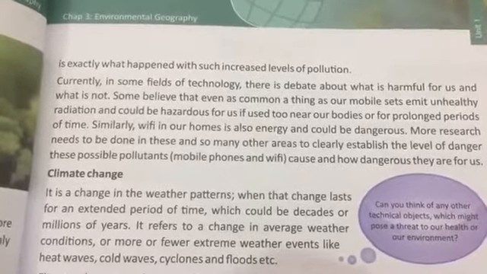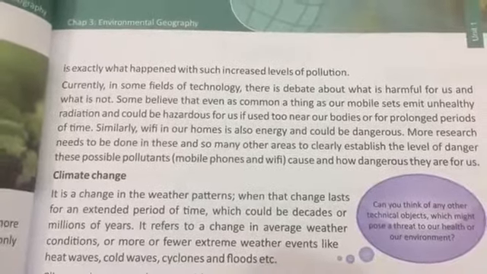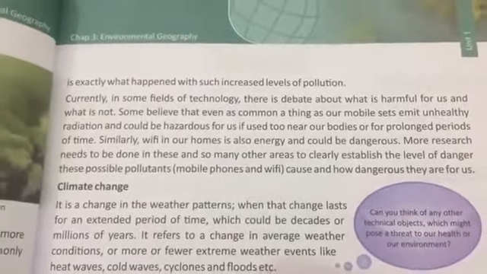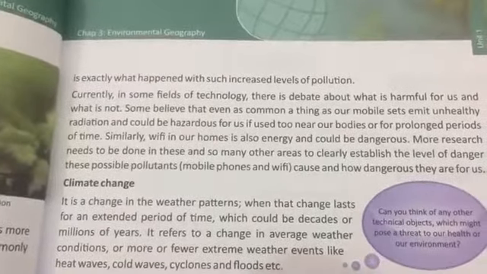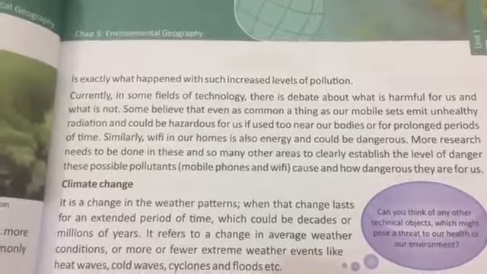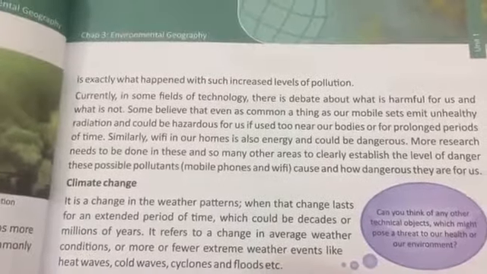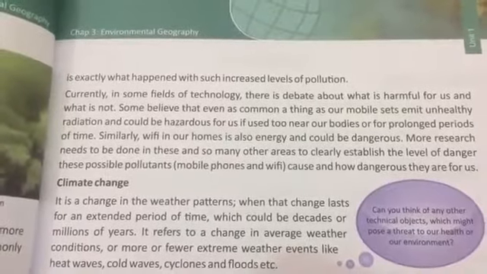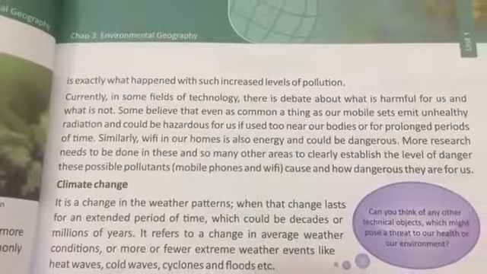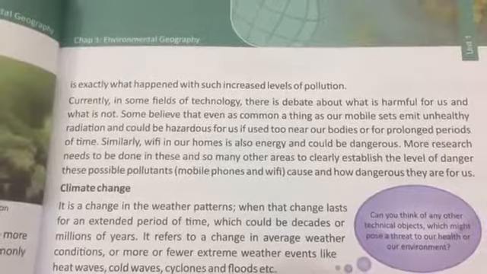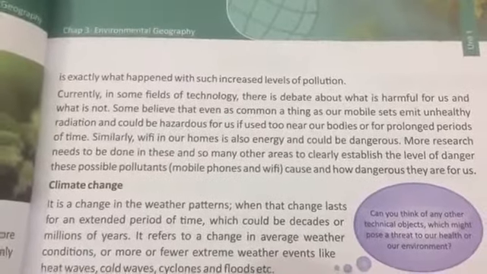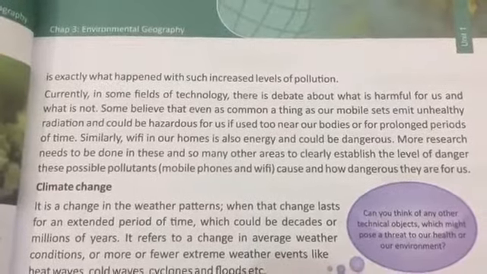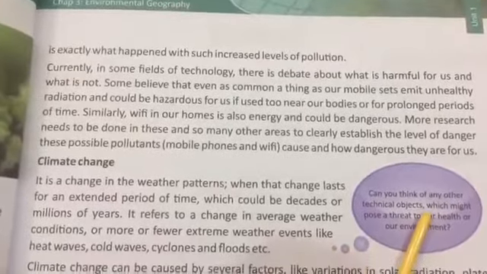Those towers of our mobile connections send signals to our mobile phone, and the Wi-Fi sends signals to our mobile phones. Those signals travel in the air and release some energy, some dangerous radiations, and it could be very dangerous for us if we keep using a mobile phone and keep it close to us for a long time.